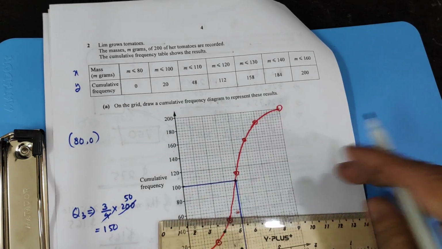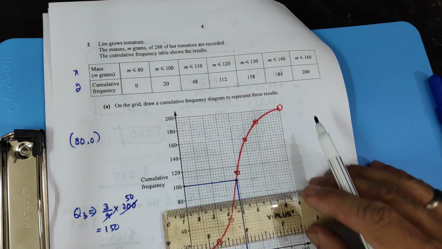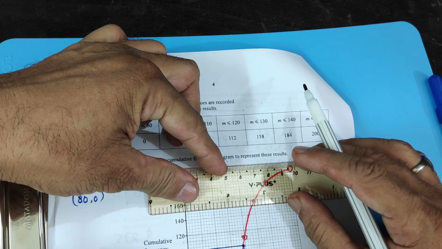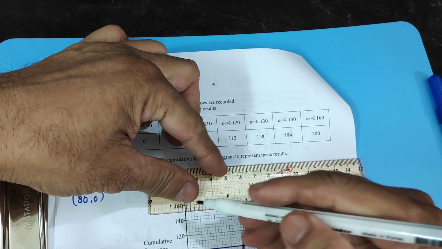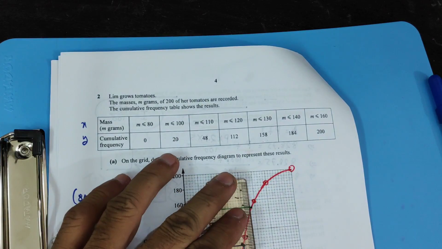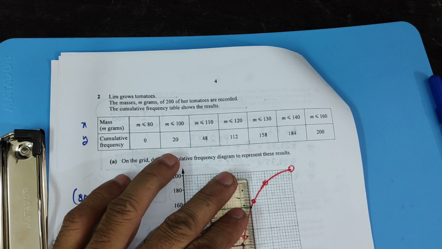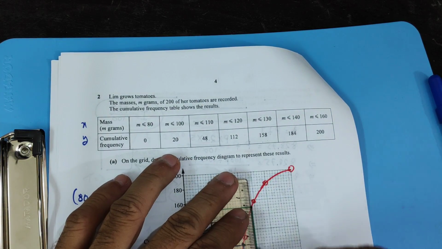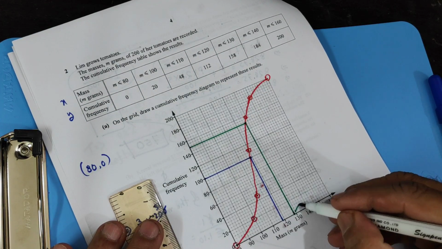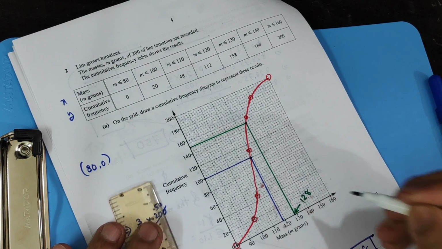So I'm going to use a different color. So 150 somewhere over here. And again, you have to have this marking over here. And I got over here 128. So this particular value is 128.